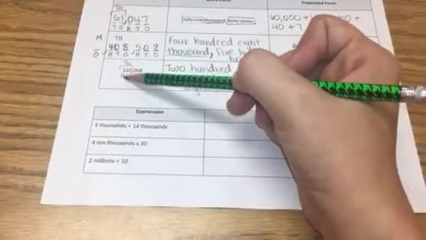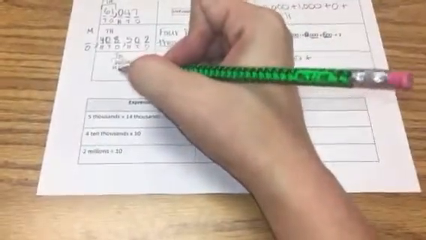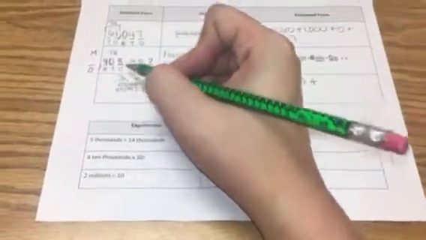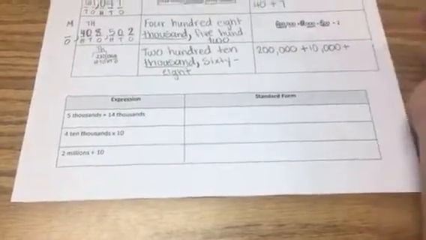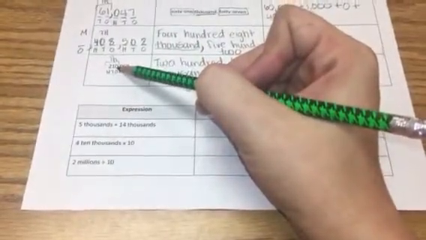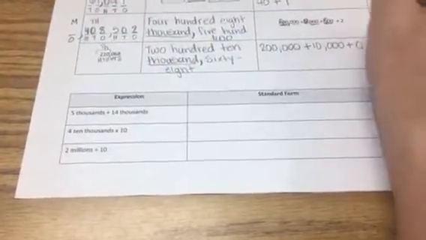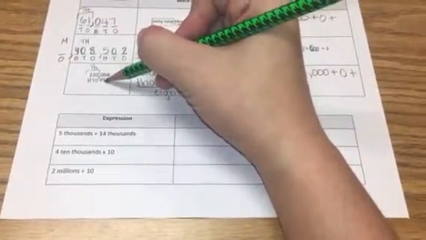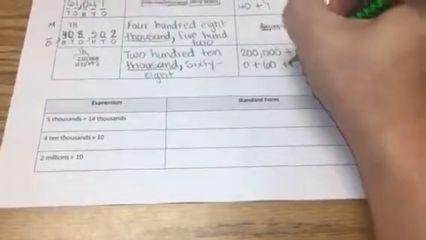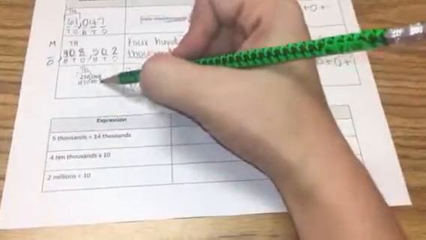I have 2 hundreds, but they're in the thousands, so that's going to be 200,000 plus I have 10, but it's in the thousands, so it's going to be 10,000 plus I have nothing in my 1,000, so I'm going to write a 0, plus I have nothing in my 100, so I'm going to write another 0, plus I have 6 tens, which is 60, plus 8 ones, which is 8.